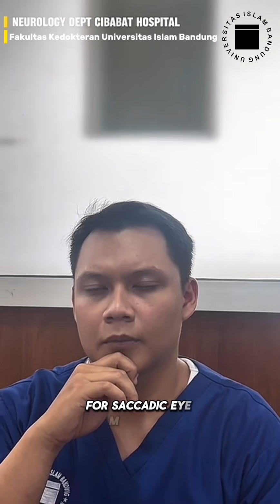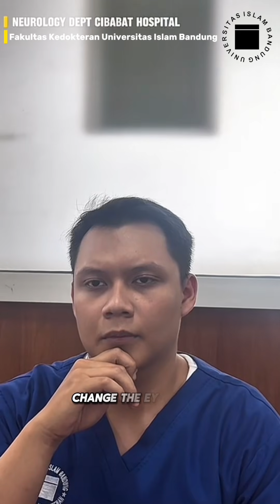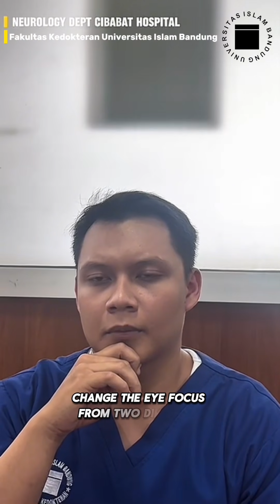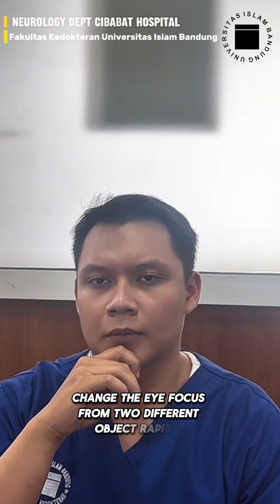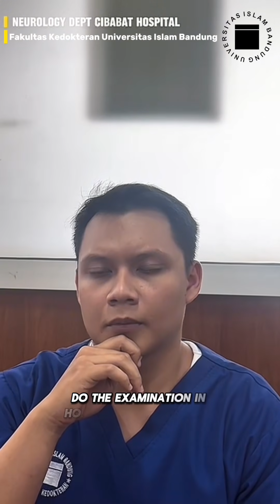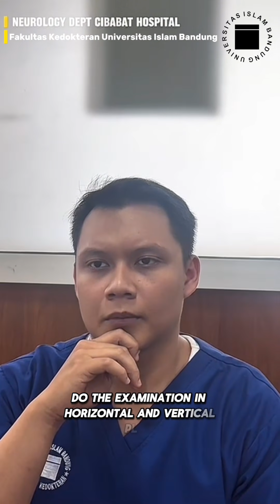For saccadic eye movement, change the eye focus between two different objects rapidly. Do the examination in horizontal and vertical plane.